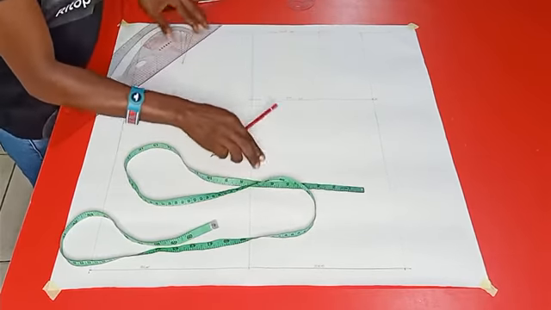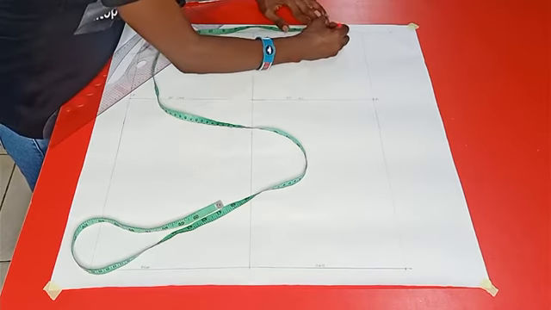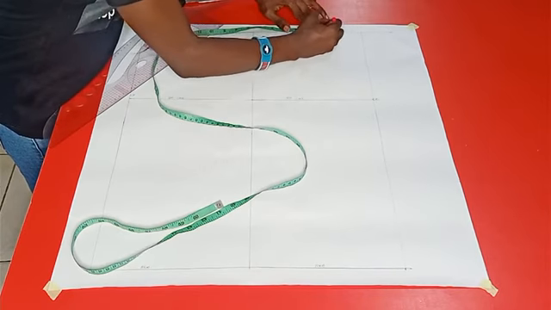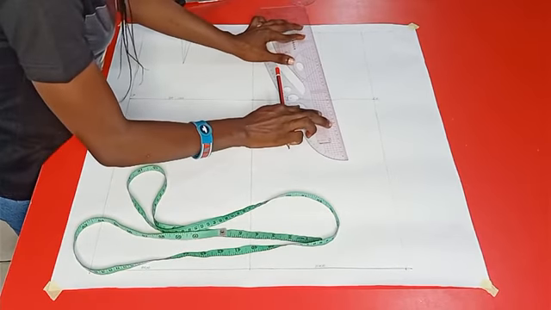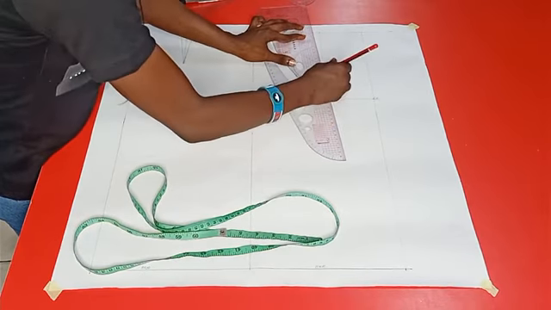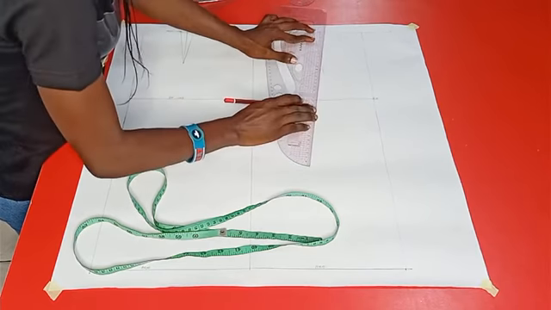Alright. So to each side of the line as well, I'm going to mark half an inch like so. Alright, then I'll connect as well.